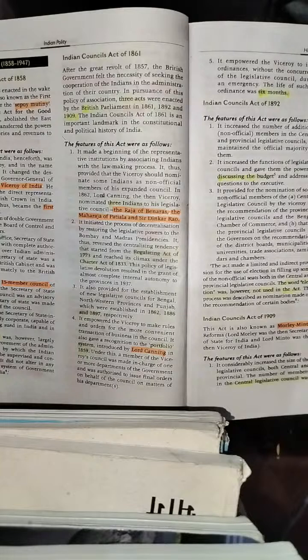After the Great Revolt of 1857, the British government felt the necessity of seeking the cooperation of Indians in the administration of their country. In pursuance of this policy of association, three acts were enacted by the British Parliament in 1861, 1892 and 1909. The Indian Councils Act of 1861 is an important landmark in the constitutional and political history of India.